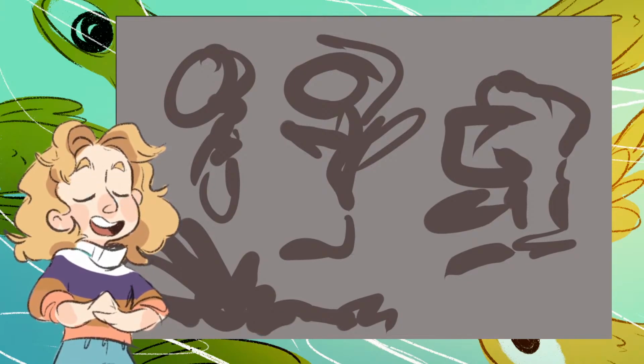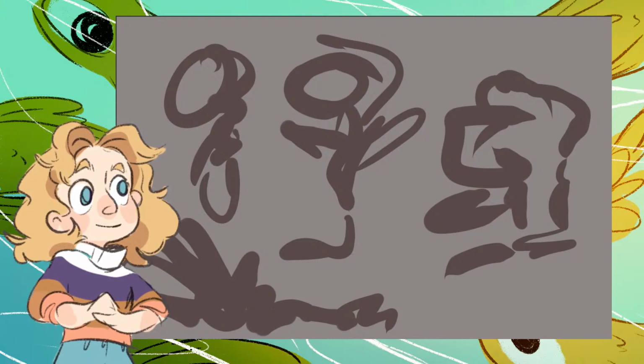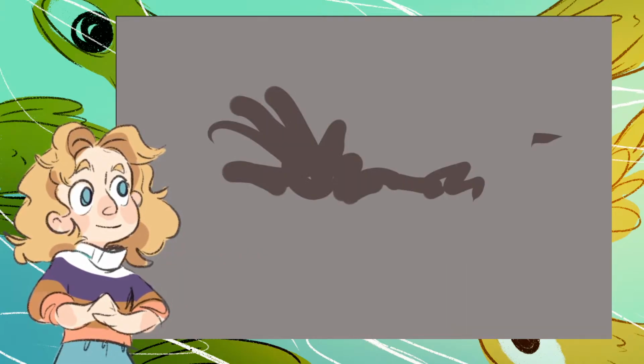I kind of like that shape. Let's go with that one. He's spiky, and I like that. We'll go from there.